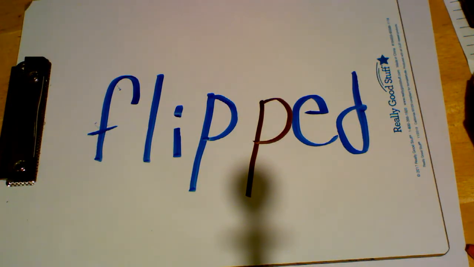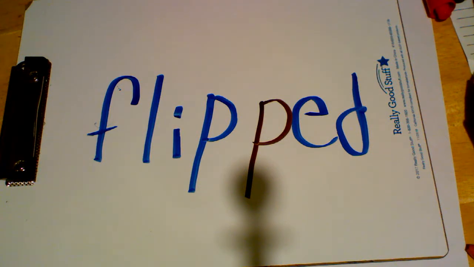I think what I'm going to do is I'm going to use... I can't find my black dry erase marker. My black dry erase marker has run away. Oh, nope, there it is. Found it.